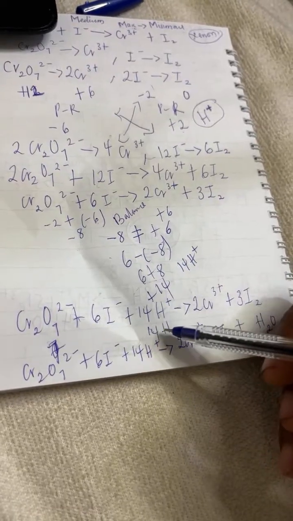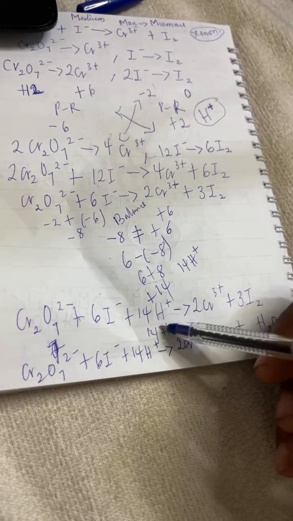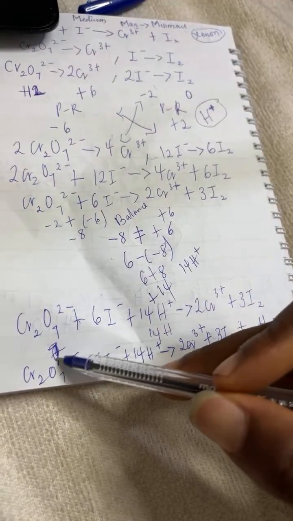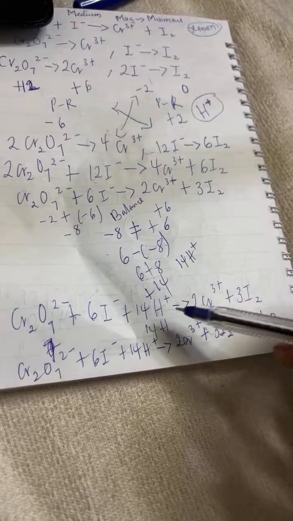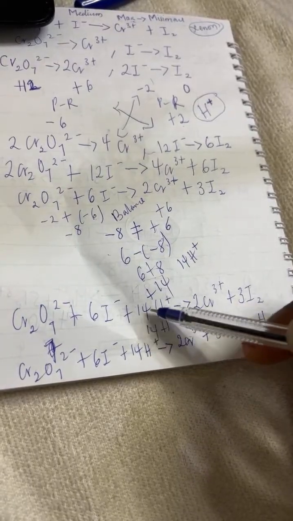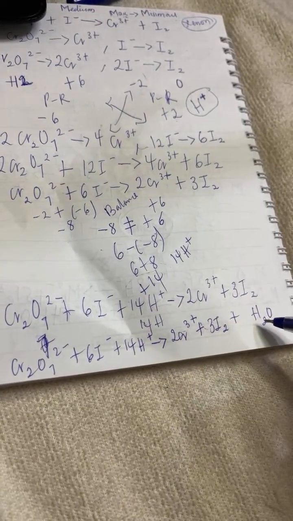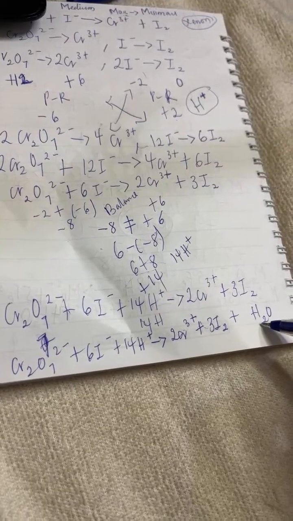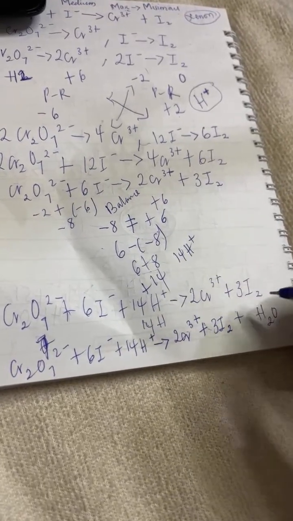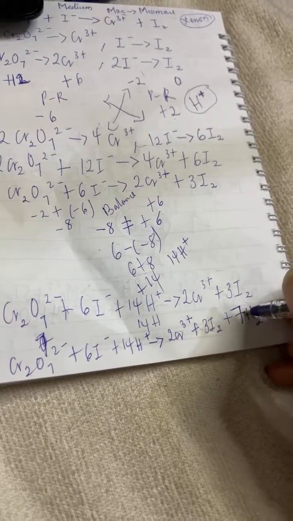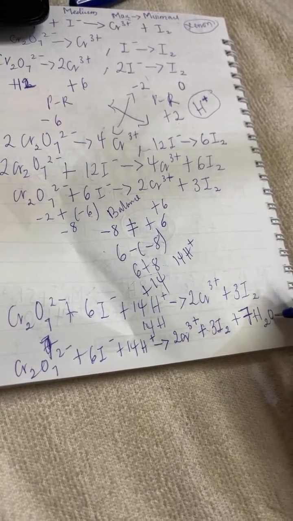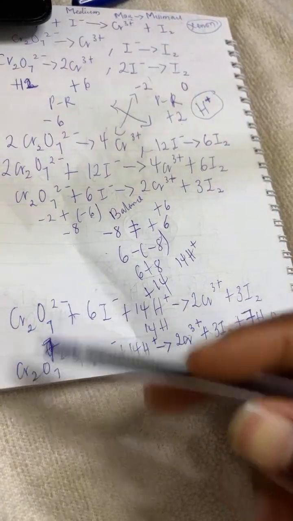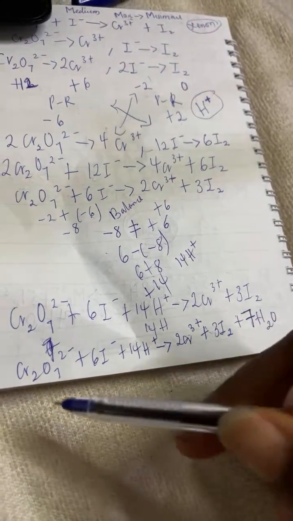We have 14 hydrogen atoms at the reactant side and 7 oxygen atoms at the reactant side. We need to take them to the product. If we have 14 hydrogen atoms at the reactant side and we already have 2 at the product side, how can we turn 2 to 14? By multiplying it by 7. These are things you should do in your brain. So 7 times 1, and 2 for oxygen is 7. We have 7 oxygen atoms. So this is the balanced reaction.